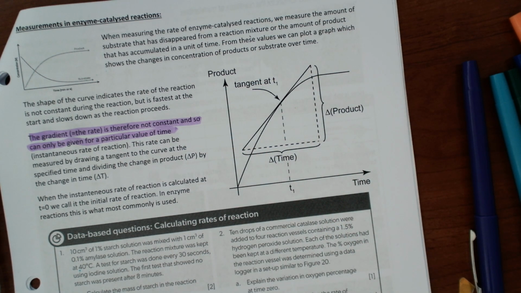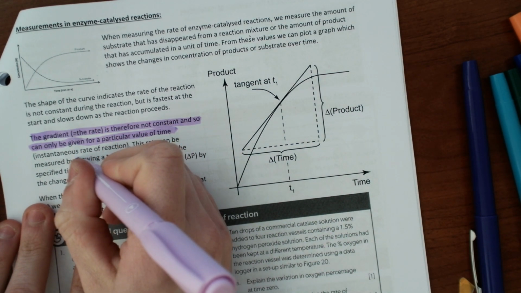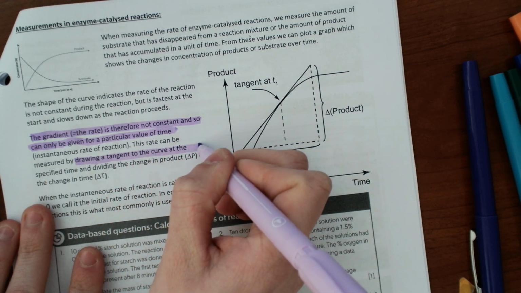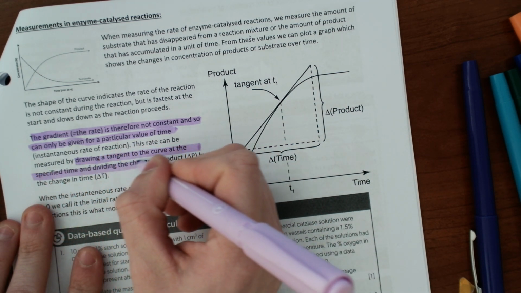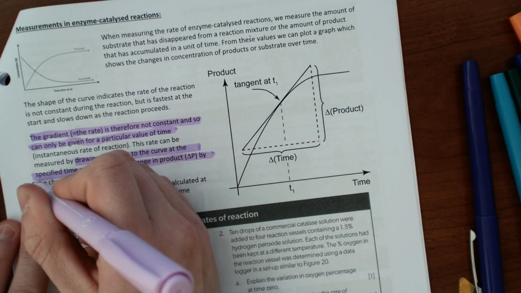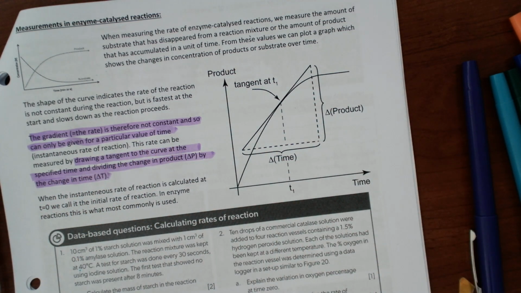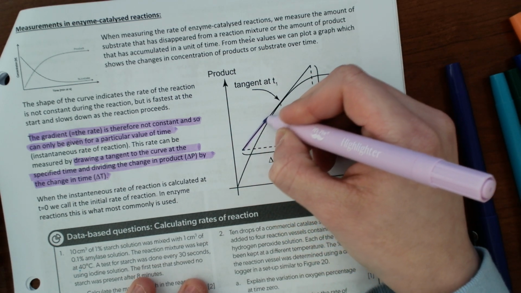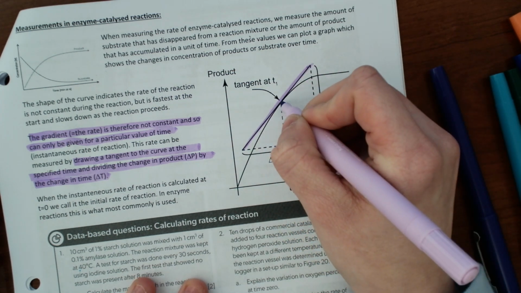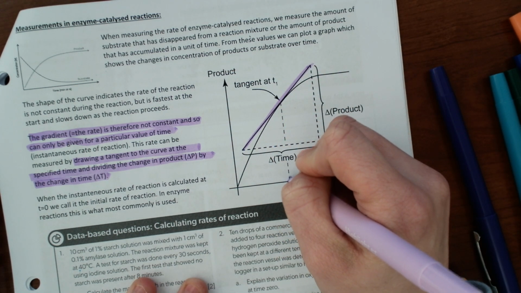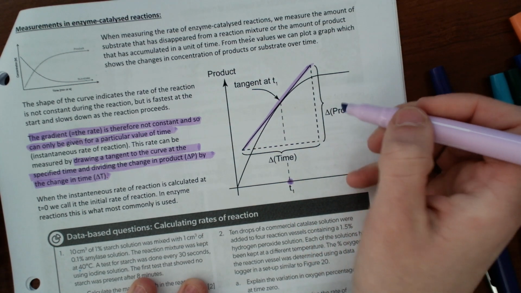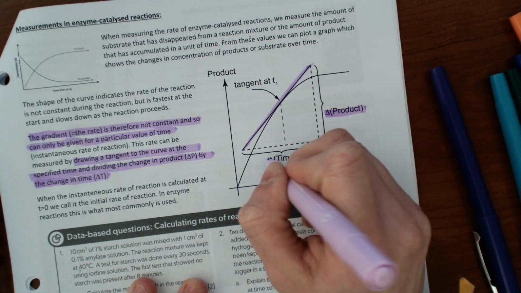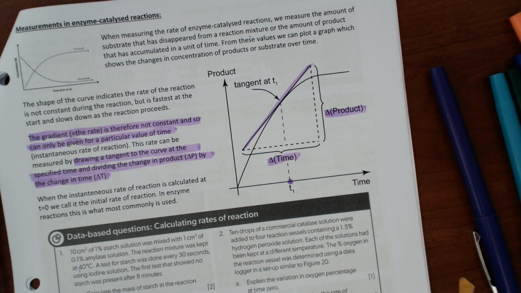And so to measure it, you draw a tangent to the curve, or like a line on the curve at the specified time, and divide the change in product by the change in time. Or essentially just the slope, the rise over run, the slope of your tangent. So here's your tangent at your specific time. And then you do your product over your time.